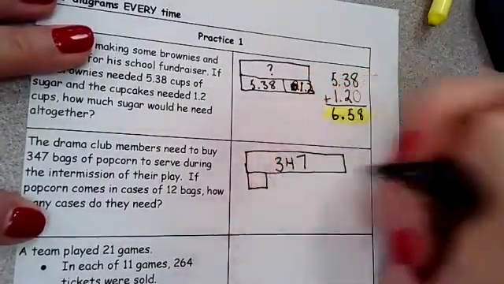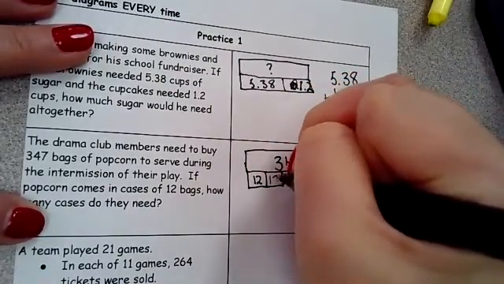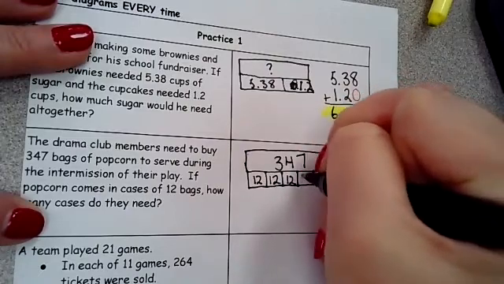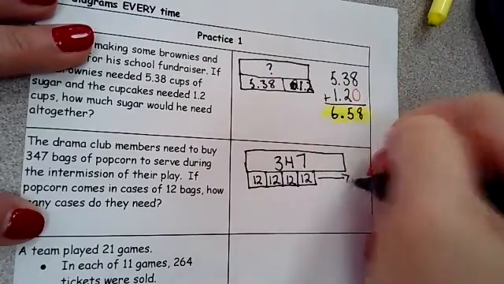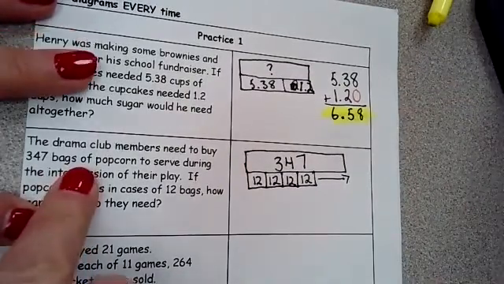So if you buy one case, there's 12 bags in there. If you buy another case, there's another 12. If you buy another one, there's another 12. Buy another one, there's another 12, all the way down until you used up 347 bags of popcorn, okay?